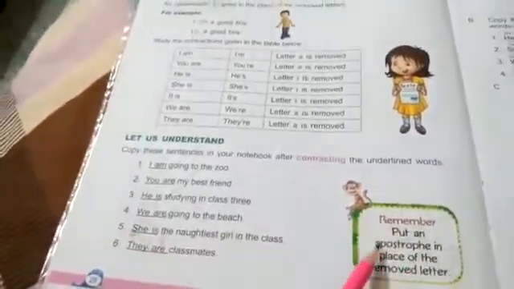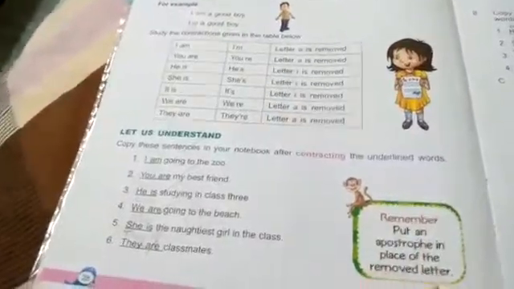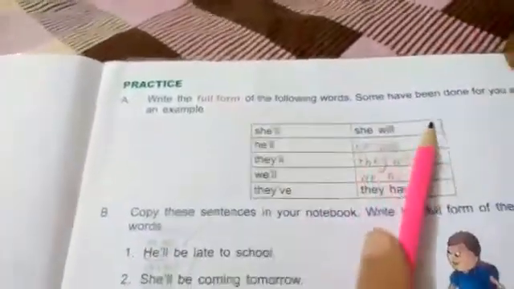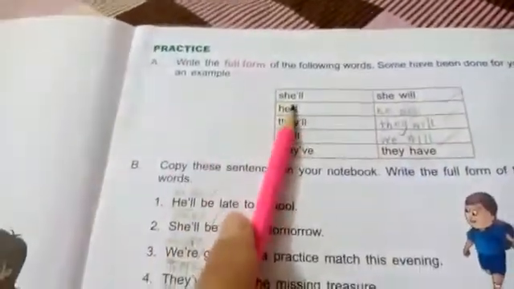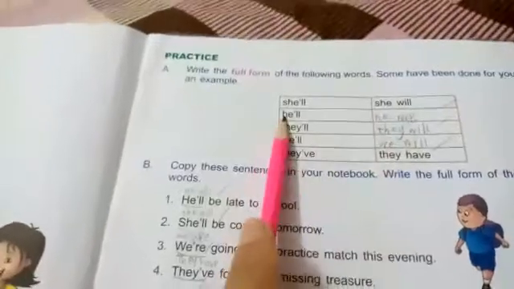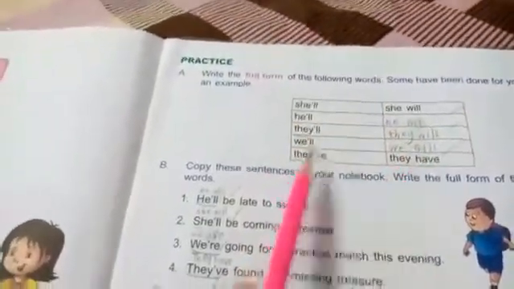Remember, put an apostrophe in place of the removed letter. Page number 29. We write the full form of the following words. Some have been done for you as an example. She'll, she will; he'll, he will; they'll, they will; we'll, we will; they've, they have.